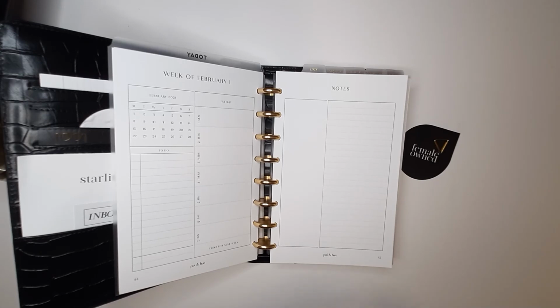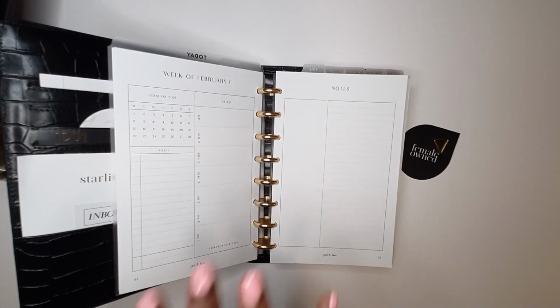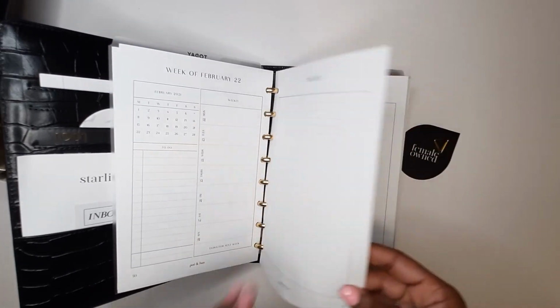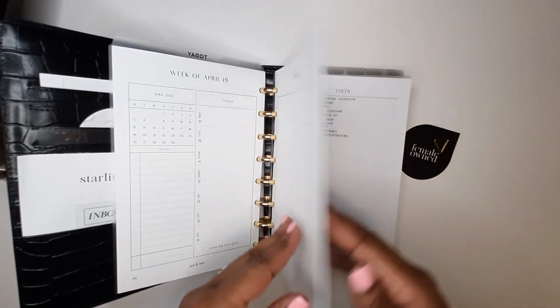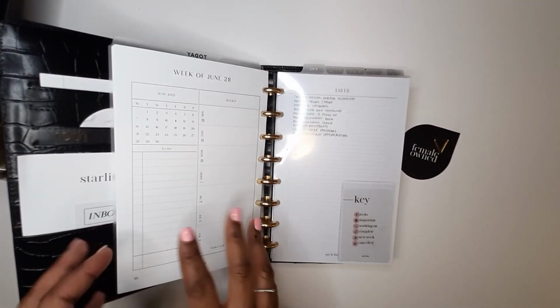I just kind of felt like I was wasting a lot of the space because I didn't have a lot of plans. So this here, I think it's working perfect for me. And so you just have back to back your weeks, and then note sections. And I think I have, looks like I have up to June in here. So I have like half of the year in here.